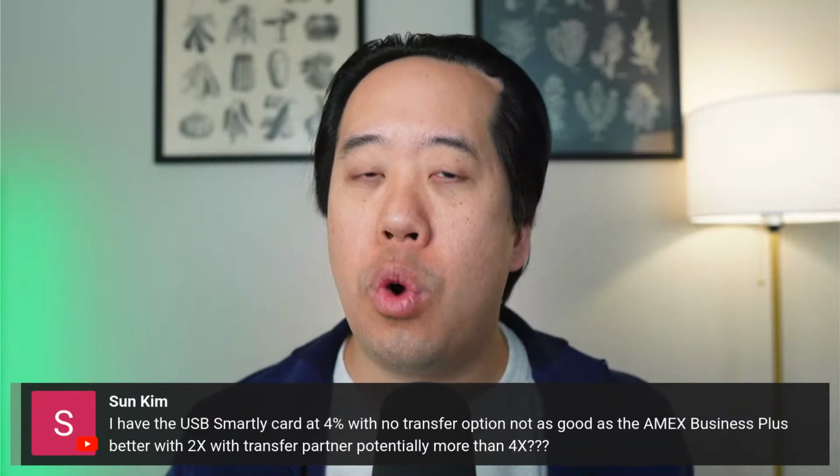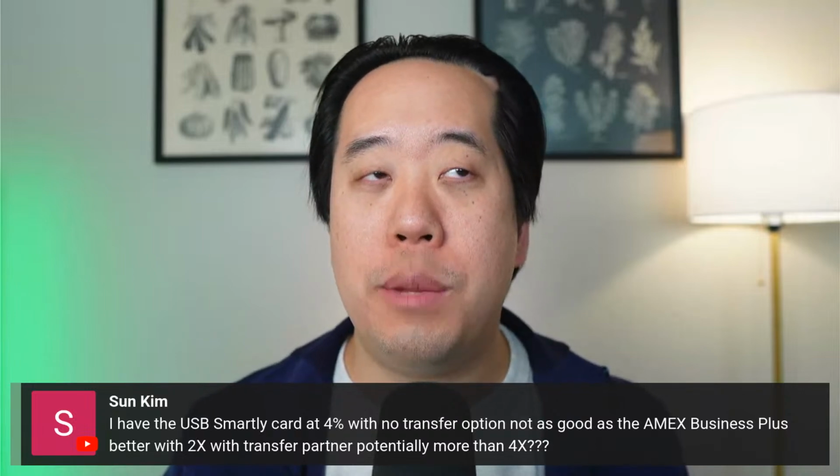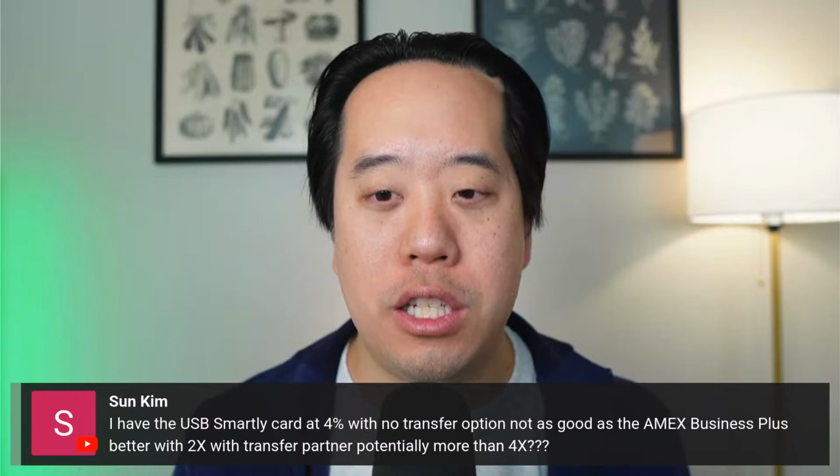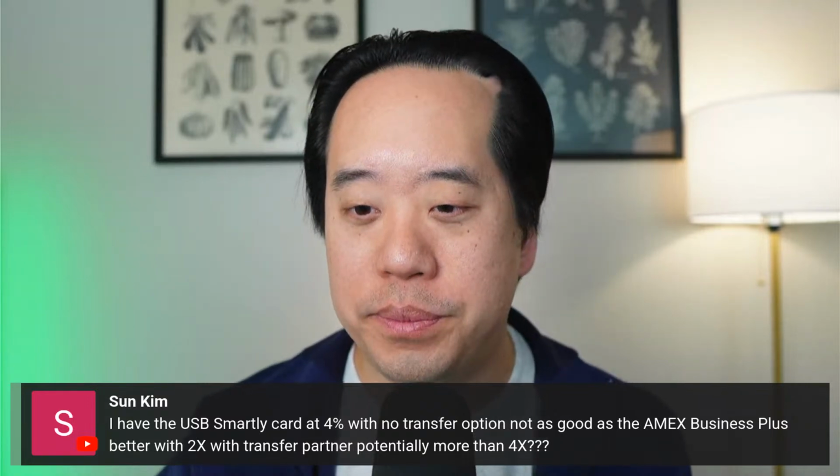And so if you put in the work, it could be worth it. It also depends if you travel internationally or not. That's going to be a big thing too. If you're not, just go ahead and do cash back. It's super easy and not that big of a deal.